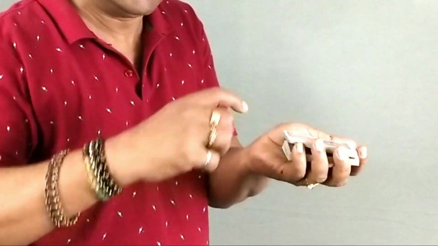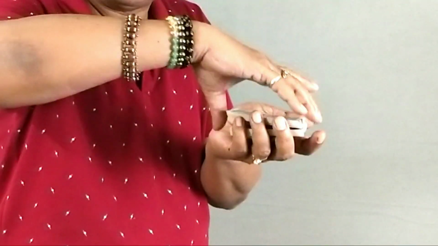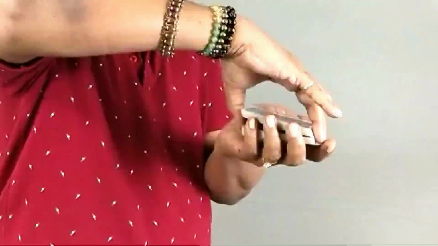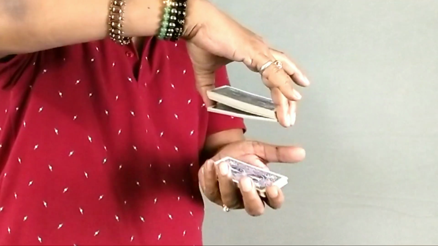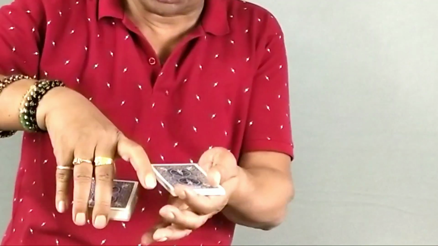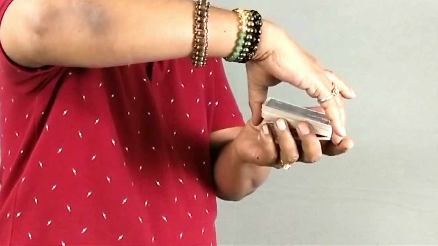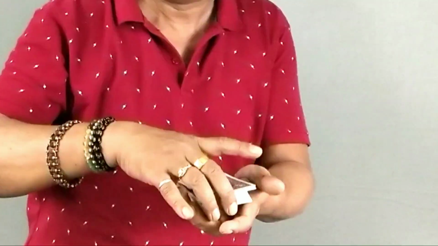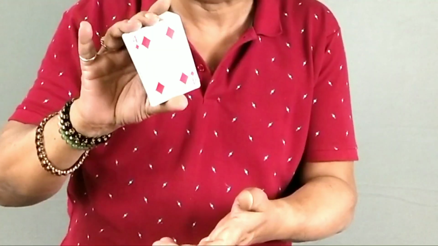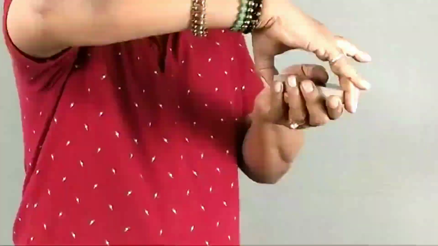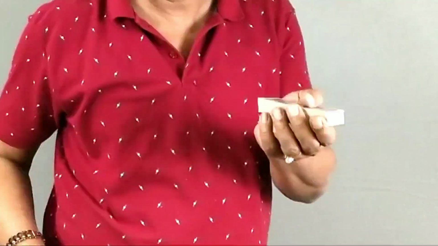I'm showing from the other side. So I hold the break in my other hand, like so, and take about 50% of the bottom half and put them on top. Take all the cards from the bottom under the break and put them on top. As a result, what happens? The selected card is now at the bottom, and then I take a break above the selected card.